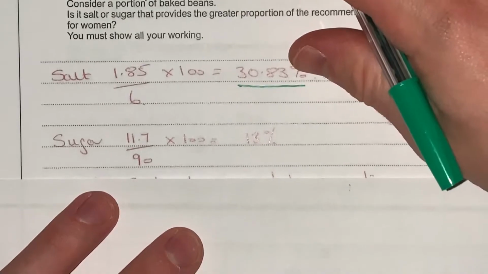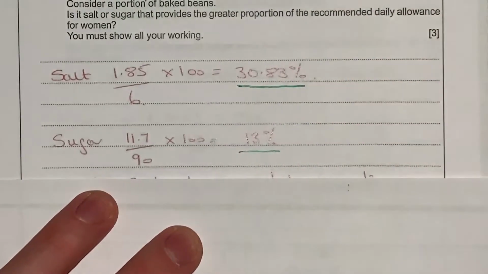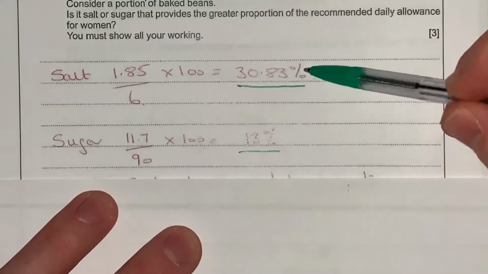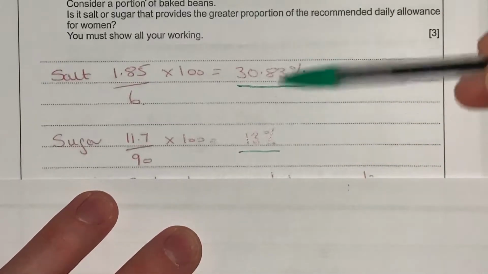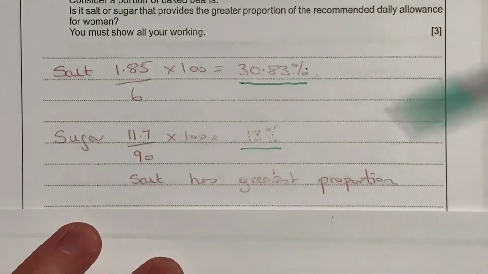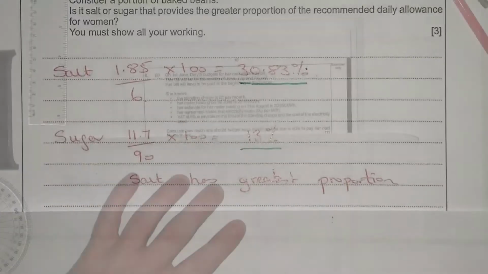11.7 divided by 90, times that by 100, which is 13%. So which one has a greater proportion? If we read the question, quite clearly salt has the greater proportion at 30.83. Third mark for explaining which one.